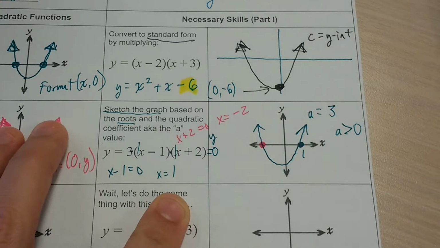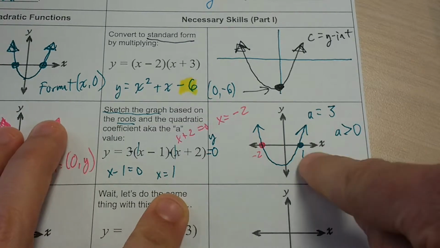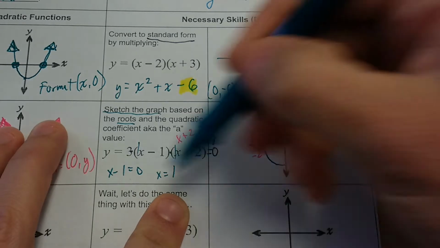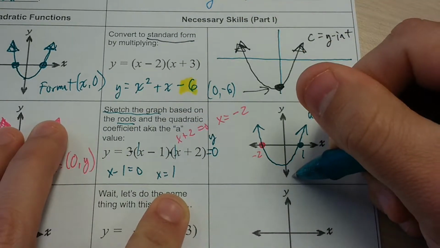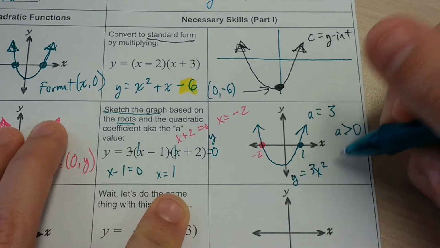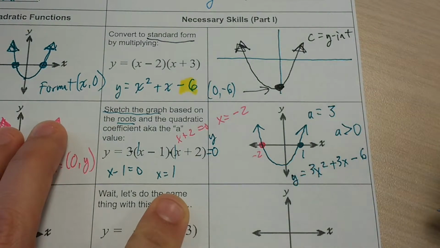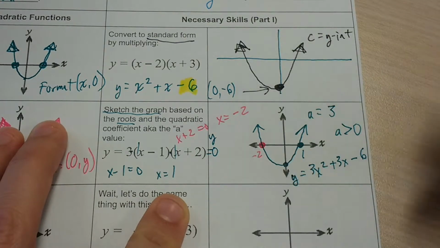All right. So that's what we're dealing with. A parabola with x-intercepts or zeros at negative 2 and positive 1 that's open up. Right, now if you go through and you multiply all that out and you get the standard form, which I think you should do, we can check that later in class. Let's see what you're going to get. 3x squared plus 3x minus 6. Oh, that makes sense because we got a negative y-intercept. Now we know that it's particularly at negative 6.